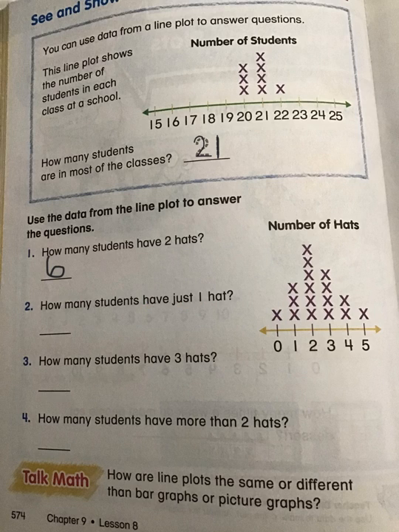Now number 2. How many students have just 1 hat? Let's go back to our line plot. Let's look at number 1. Let's count the X's. 1, 2, 3. So 3 students have just 1 hat. Let's look at number 3. How many students have 3 hats? Back to our line plot. Let's look at the number 3. Let's count our X's. 1, 2, 3, 4. 4 students have 3 hats.